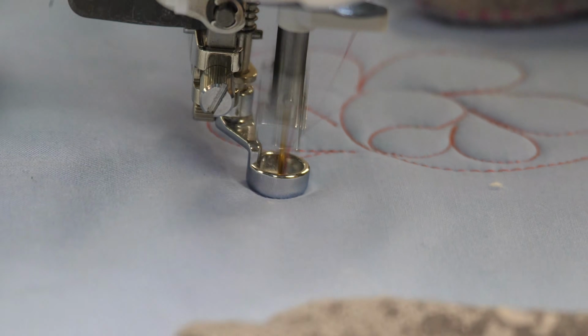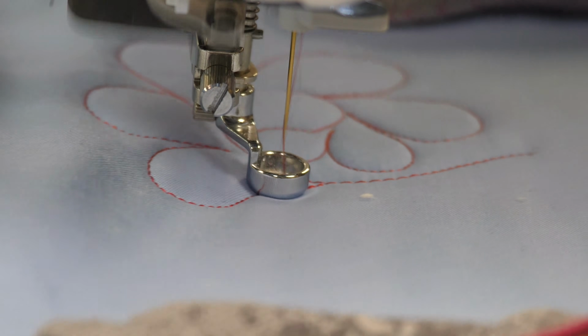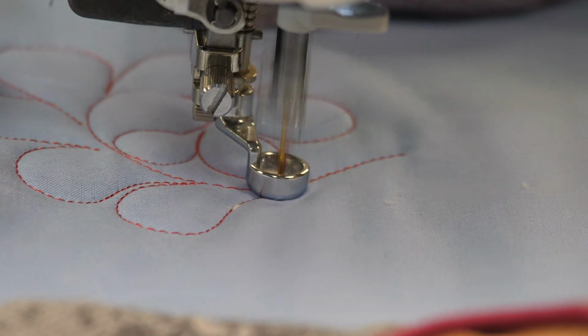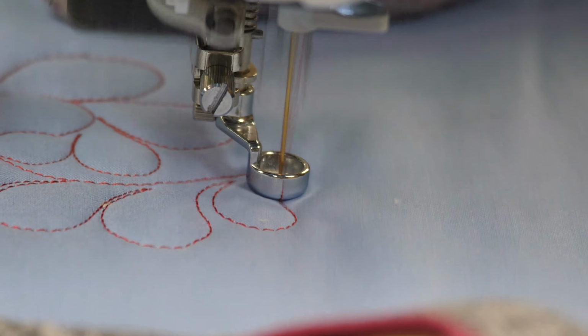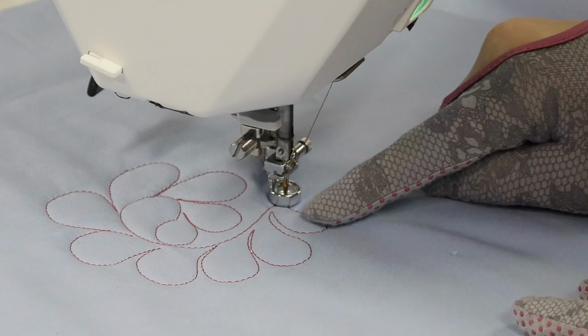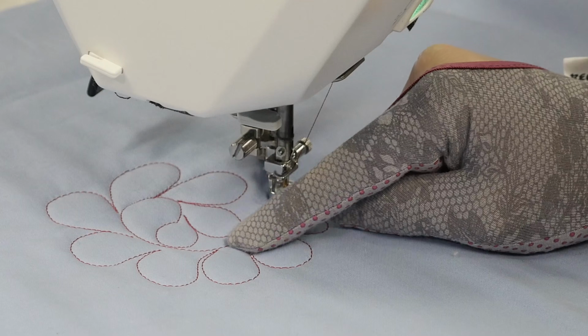And you can make these as large or as wide as you want. It really just depends on how dense you want your quilting. There's really no wrong size to quilt them. And when I'm done, I have my first feather meander. And one thing I want to point out is I only have petals on one side of that swirl.